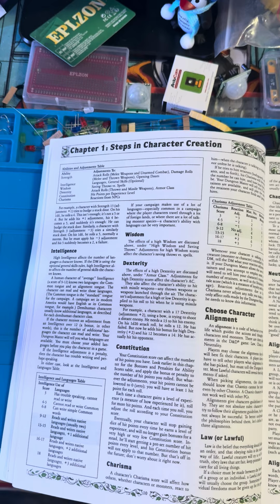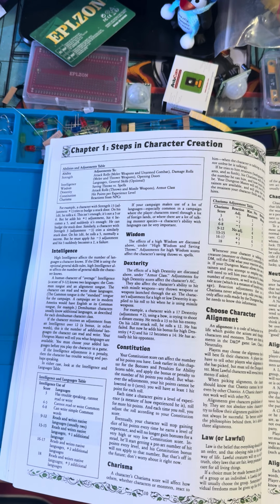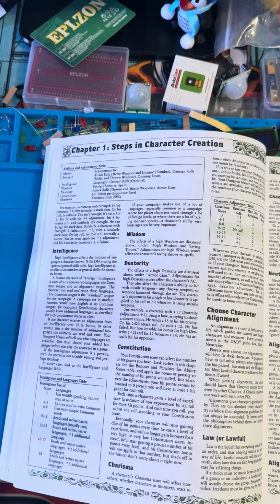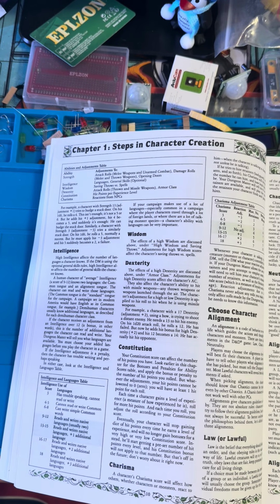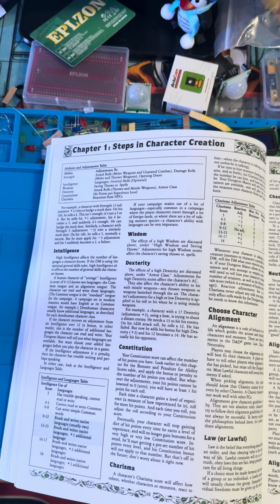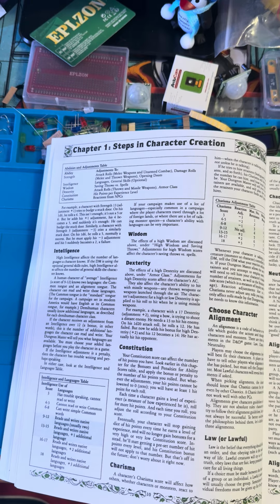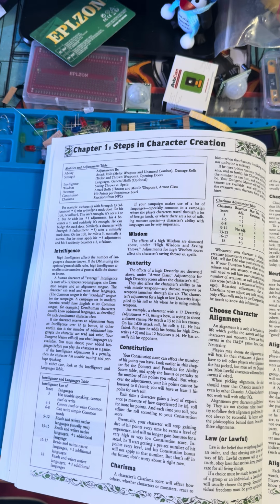Constitution. Your Constitution score can affect the number of hit points you have. Look earlier in this chapter for the bonuses and penalties for ability scores table, and apply the bonus or penalty to the number of hit points you rolled. Whatever the adjustments, your hit points cannot be lowered to 0. You will have at least 1 hit point for each roll.